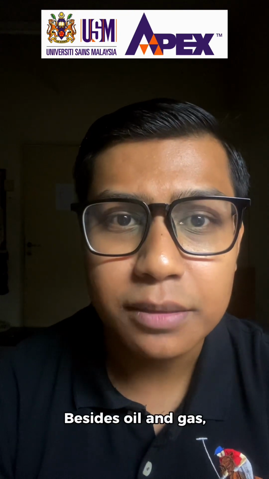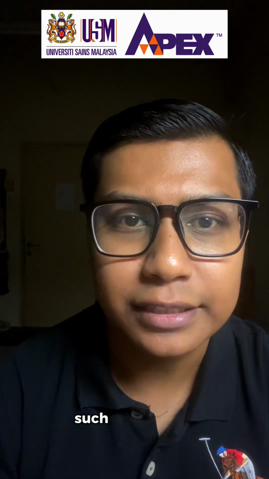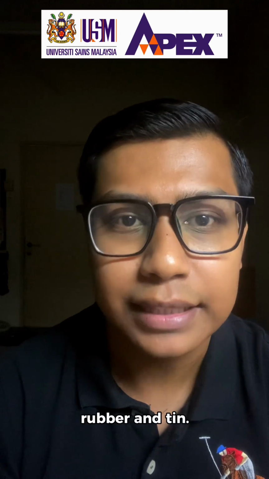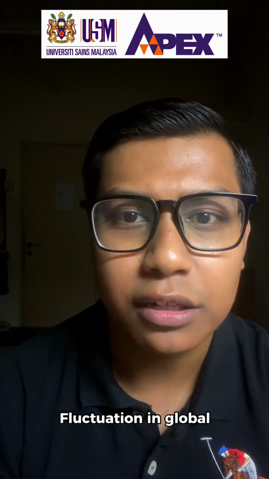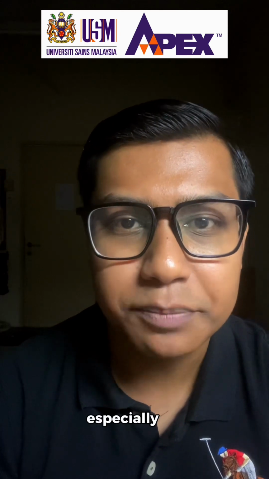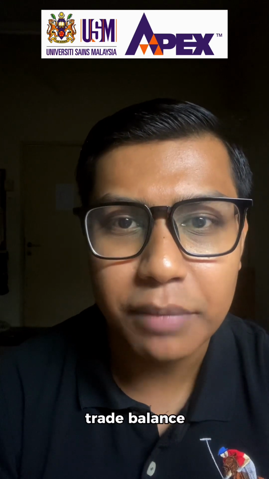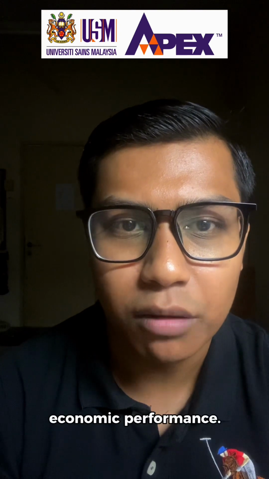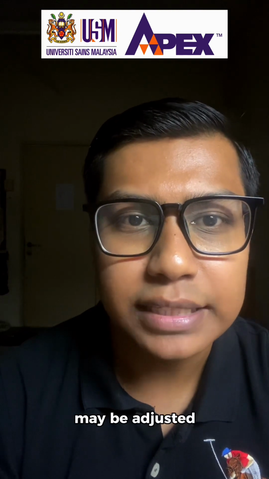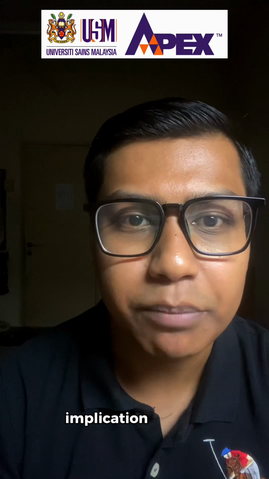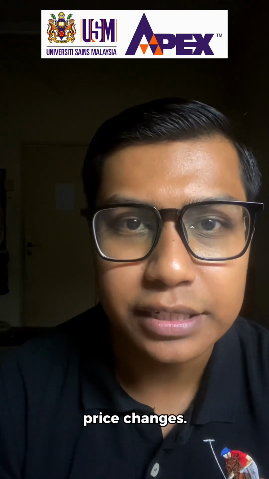Besides oil and gas, Malaysia exports other commodities such as palm oil, rubber, and tin. Fluctuations in global commodity prices, especially for key exports, influence Malaysia's export revenue, trade balance, and overall economic performance. Monetary policy may be adjusted to respond to the economic implications of such price changes.